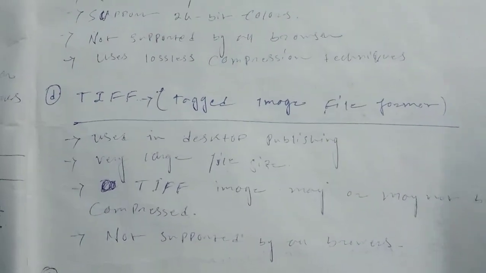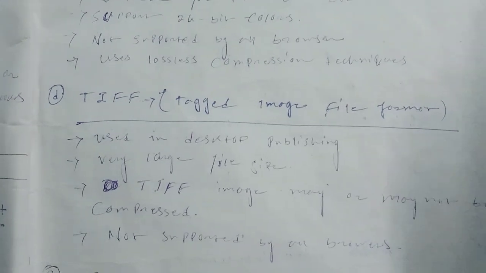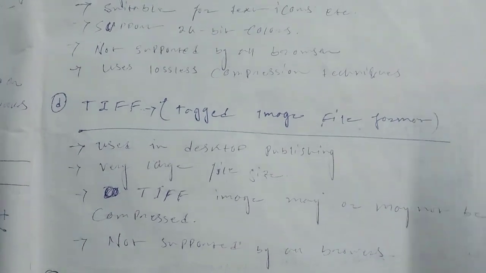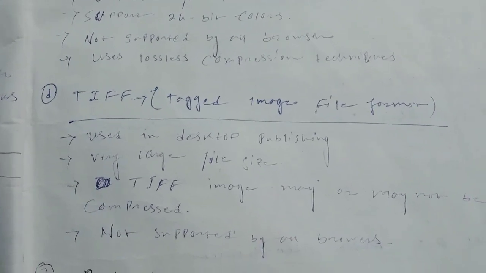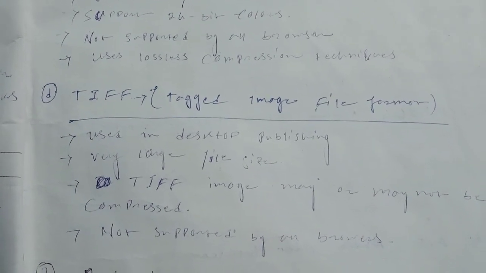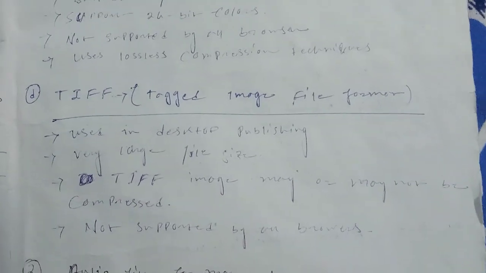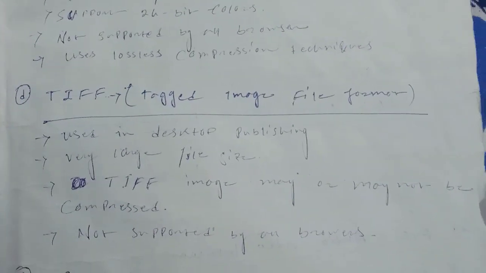format. It is used in desktop publishing. It has a very large file size. It is known as TIFF. So TIFF images may or may not be compressed. Not supported by all browsers.